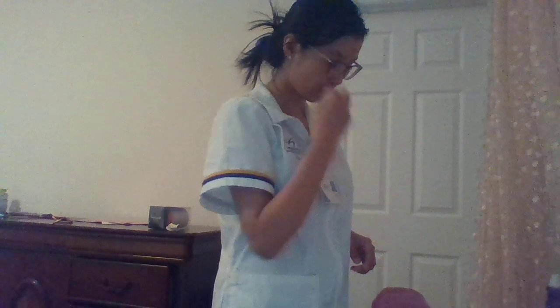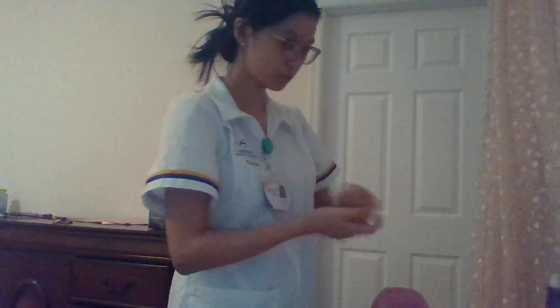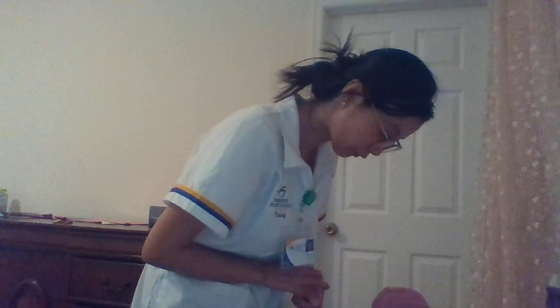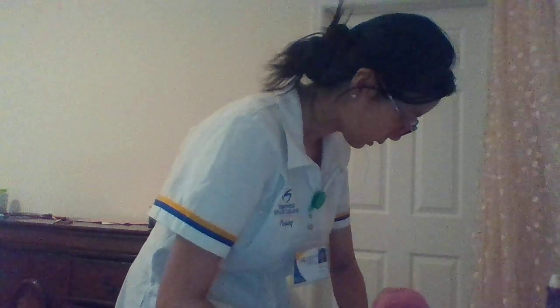After that, before I draw the medication, I'm going to wash my hands and verify the rights of the medication. The patient is Anna Kowalski, the med is vitamin B12. The med is 500 mcg, and it is 0.5 ml, and the time is correct. The route is subcut.